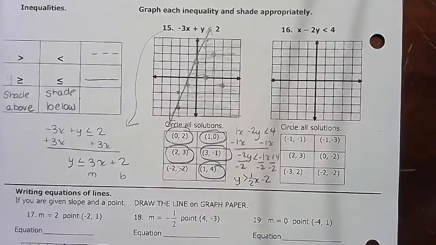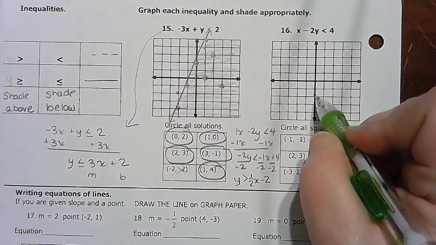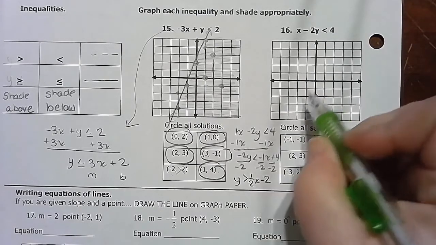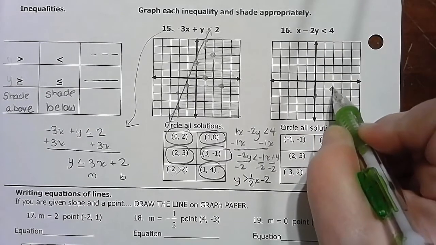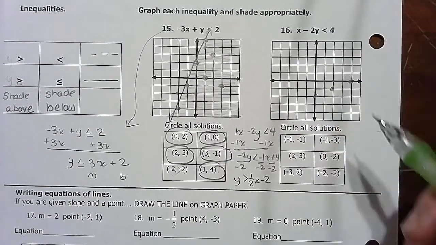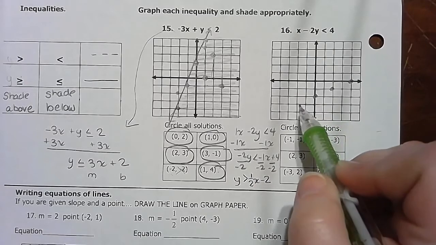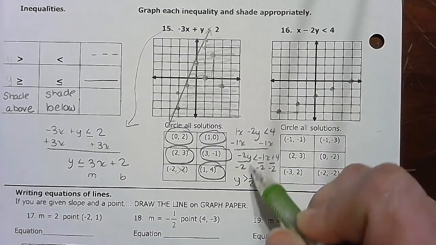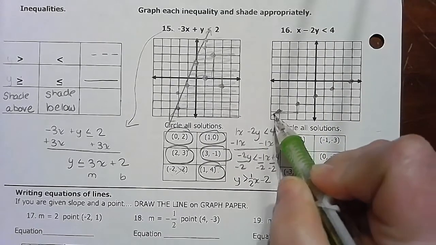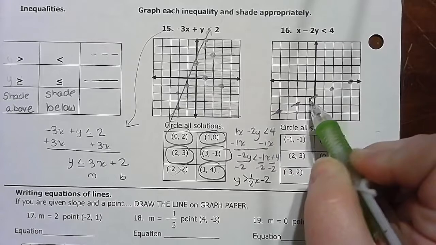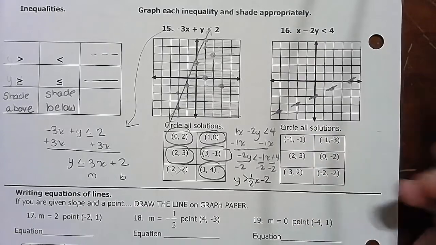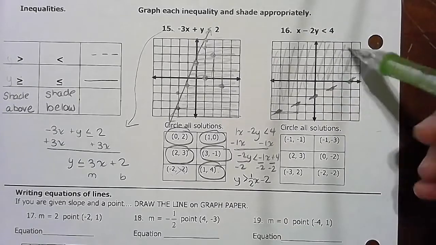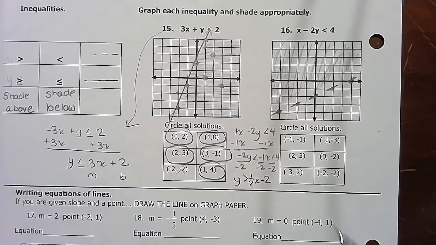So let's graph this little guy. We start at negative 2, and I'm going to go up 1 and over 2. So up 1 over 2, up 1 over 2. And when I'm doing inequalities, I want to do as many points as I possibly can, just because it'll make it easier on me. Now, because this is greater than, it's going to be a dotted line, okay? So it doesn't include this line as part of the solution. And I'm shading all up here above this line. But again, it doesn't include the line.